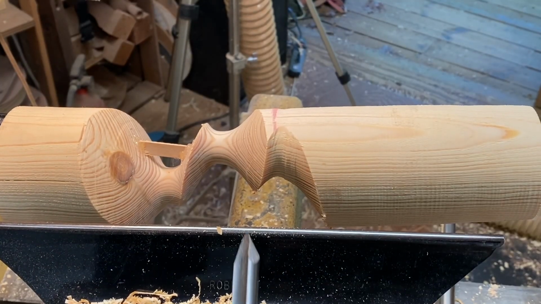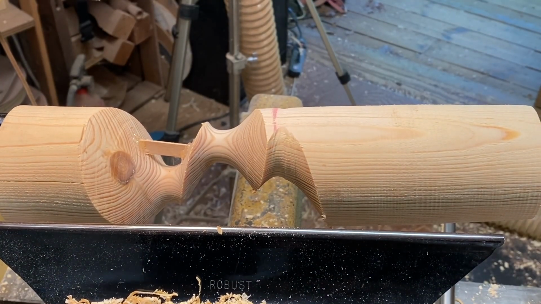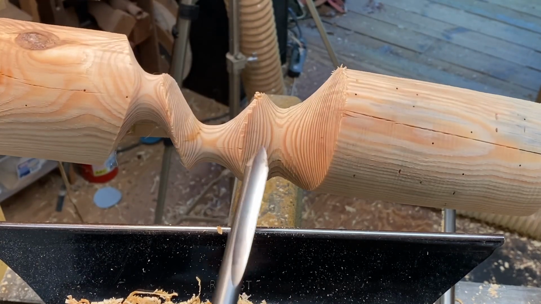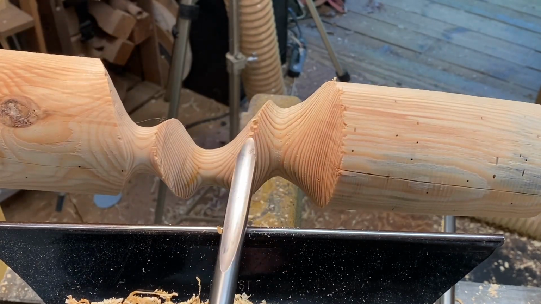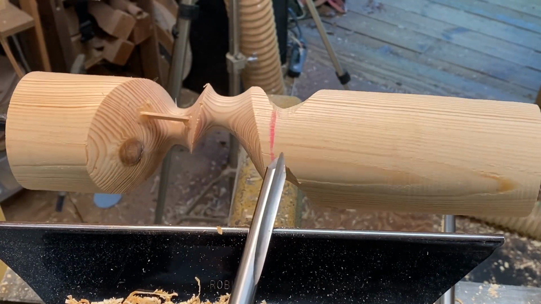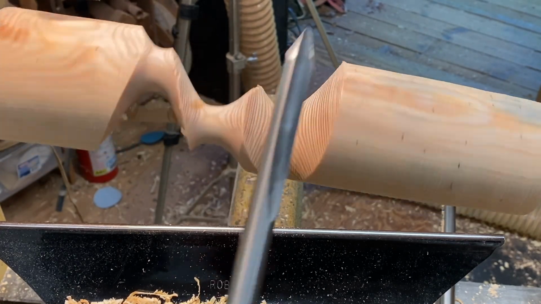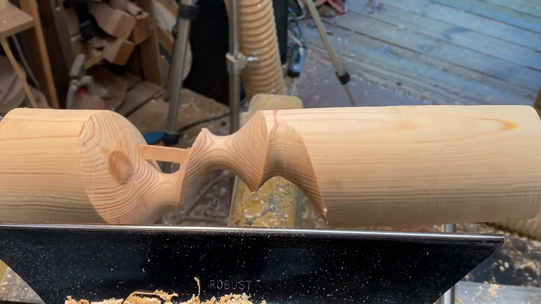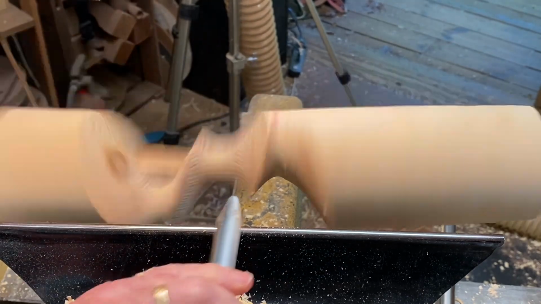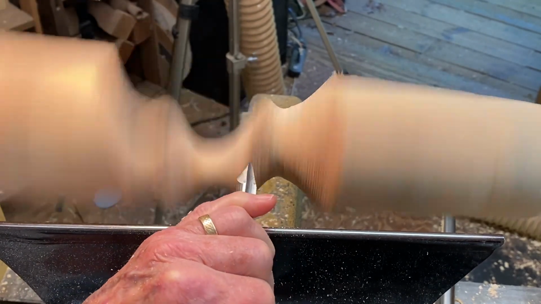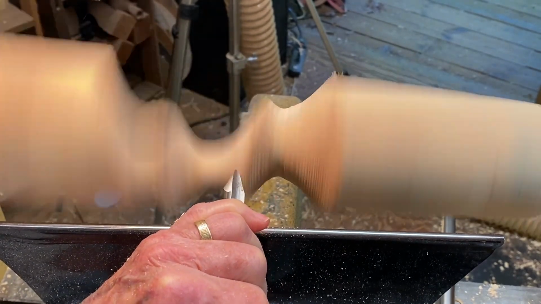Before we do that, I just wanted to show you this candle holder. I was making it out of Virginia pine. I love the grain. I think the pine is the issue in this candle holder, but also I put the axes too far on the outside, so I didn't have a lot of wood to work with.